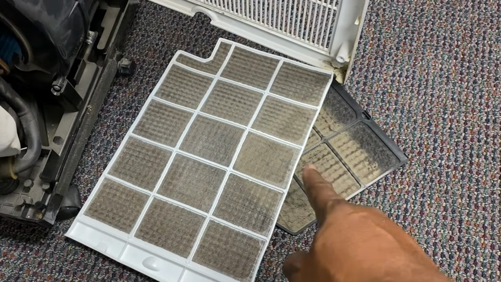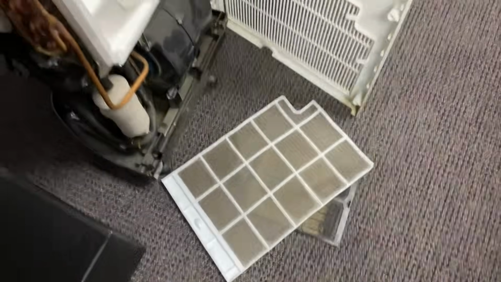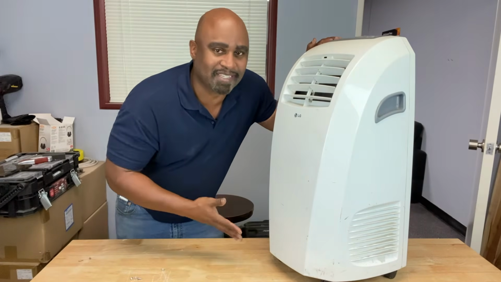And don't forget to clean your air filters. Pretty dirty, right? So basically, guys, that's how portable ACs work in a nutshell.